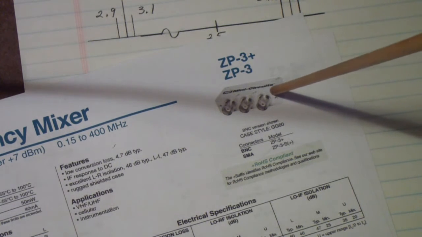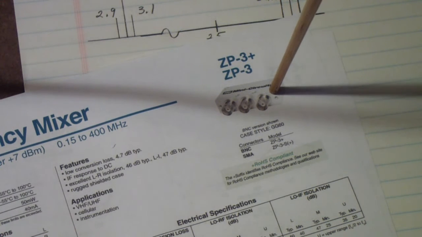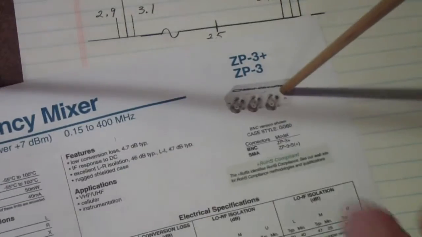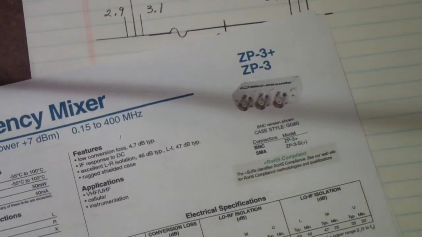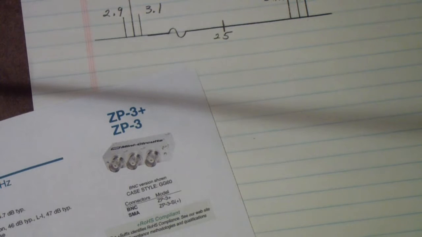If you remember the experiments that I did with the Analog Discovery and the Mini Circuits mixers, this is one of the mixers that I used. So we're just using double duty here. So now let's move over and see what this looks like on the Analog Discovery.